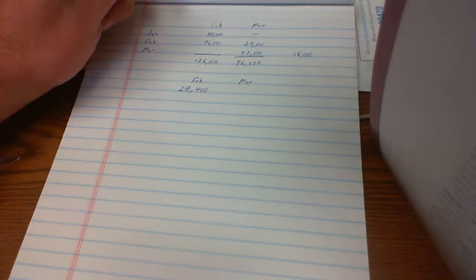98% of those amounts. So the 30,000 will turn into 29,400, and then the 96,000 will turn into 94,080, and if we add those together, that will be 123,840. With March, it will be the same thing.